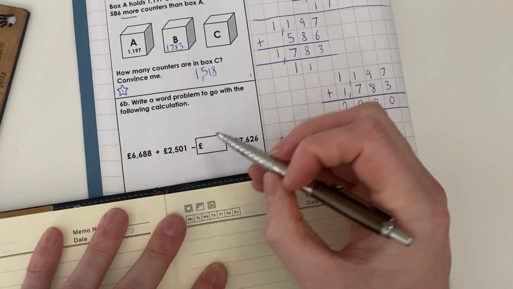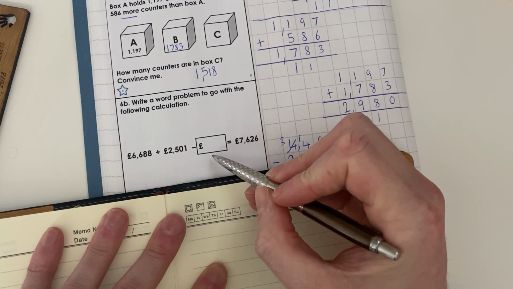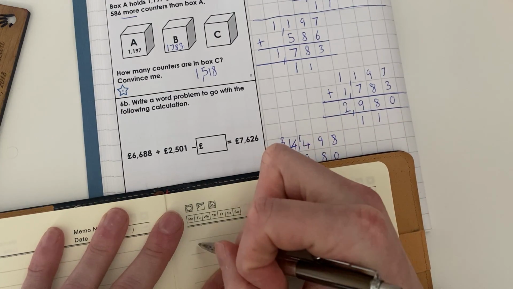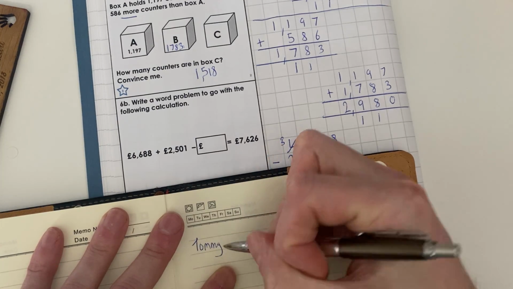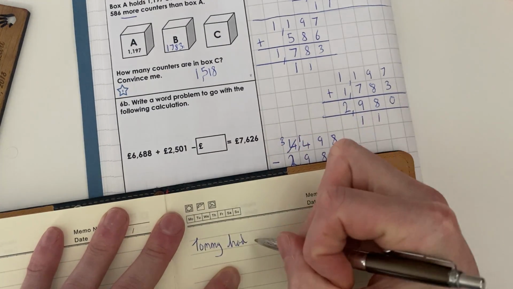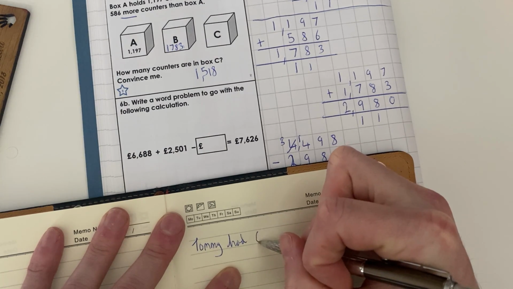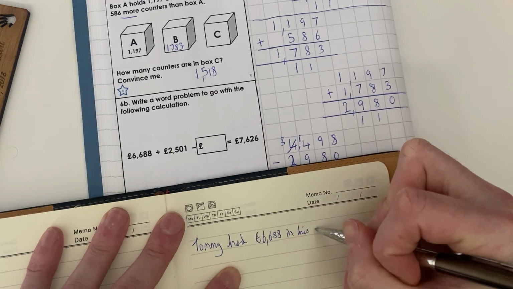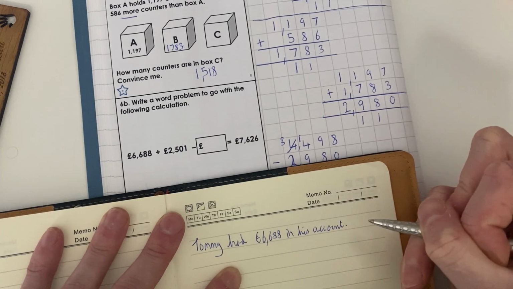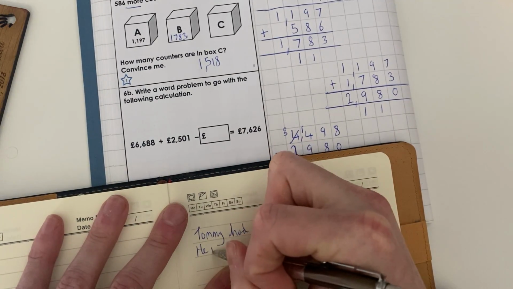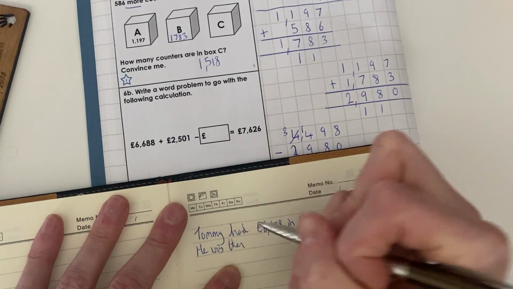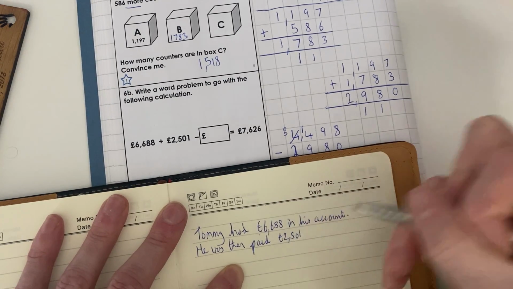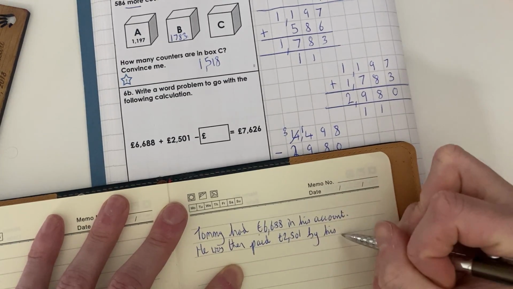so we're trying to work out what is this missing number. So we can use Tommy had £6,688 in his account. He was then paid £2,501 by his work.